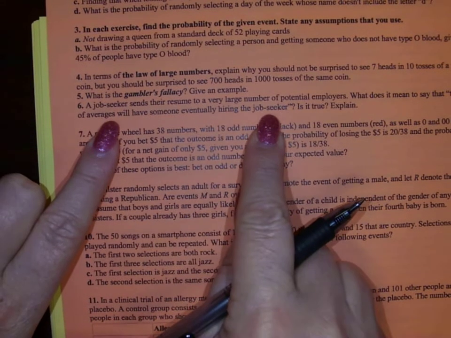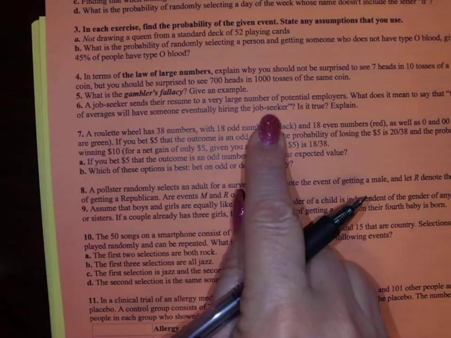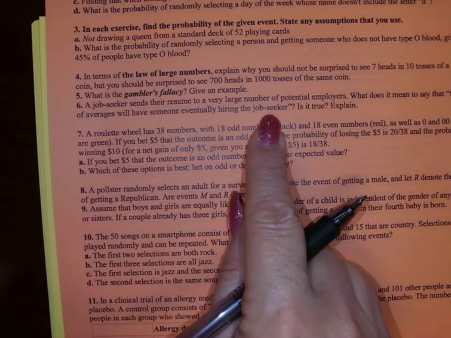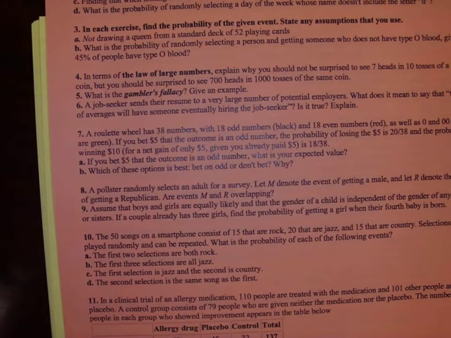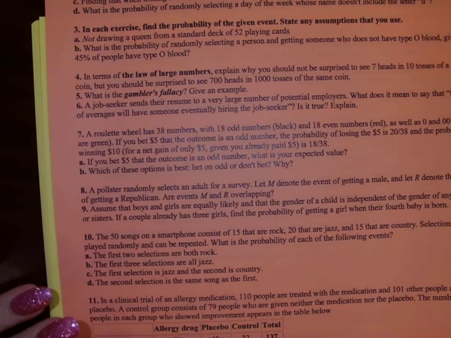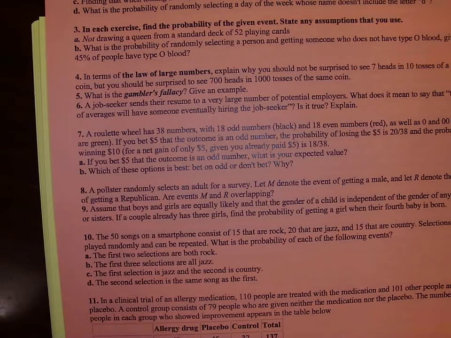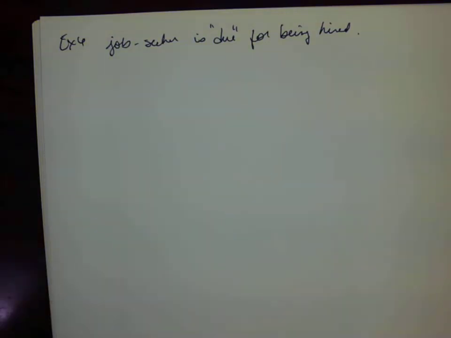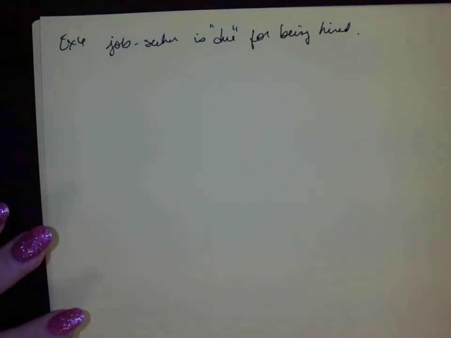Well, if they send out a lot of job applications, the potential for being hired can increase because you have more people that you have sent it to. But it doesn't mean that that's the only reason why they're going to get a job, right? It depends on whether or not they're qualified for the jobs that they are sending those resumes in for. So there's a little bit of added things you can look at with this one.